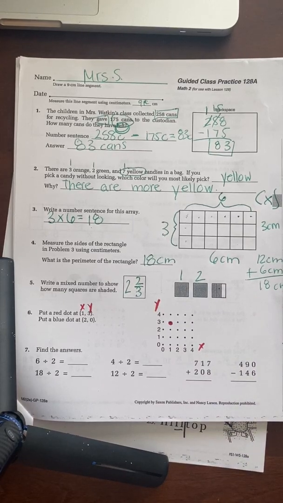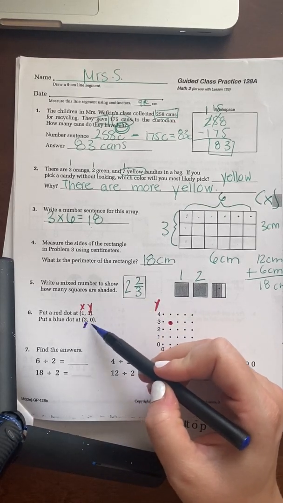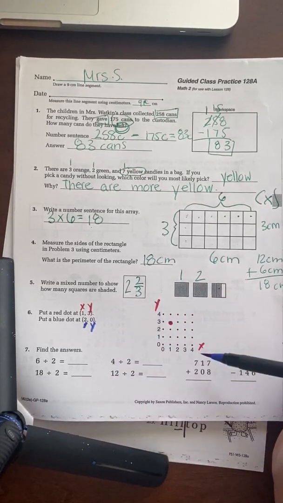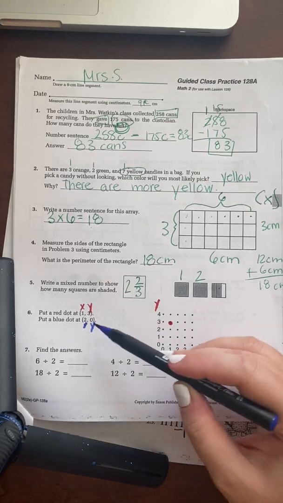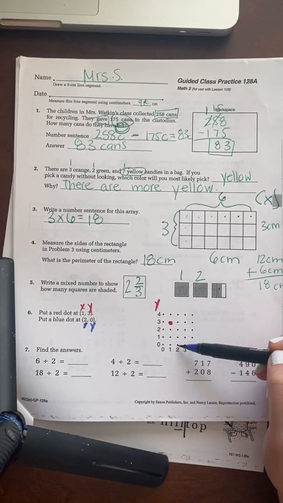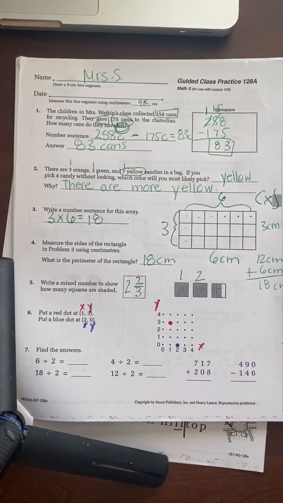Now I'm gonna do the same thing for my blue. I know this is X and this is Y. So X is 2, there's my 2. Y is 0, so it's not gonna go anywhere. It's gonna stay right above that 2.